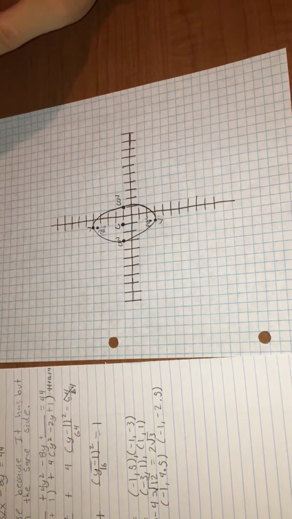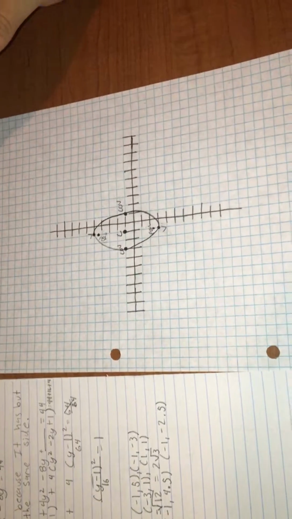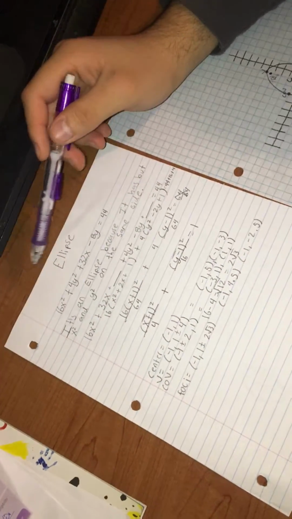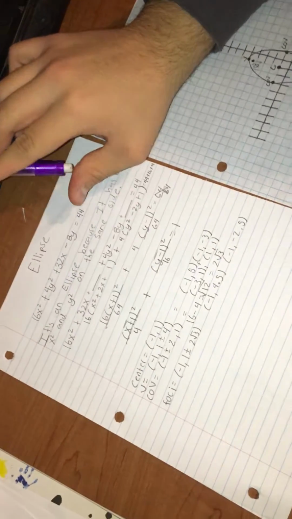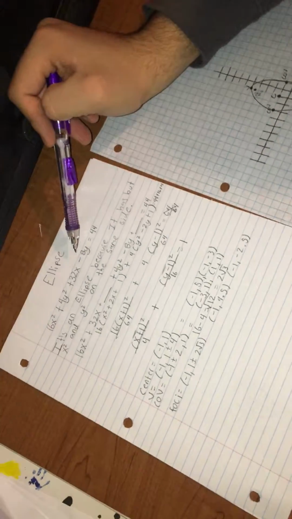So that is it. That is how you solve a conic problem, to find if it's a circle, a parabola, or an ellipse. In this case, this problem was an ellipse.